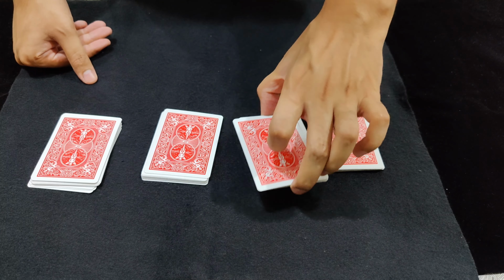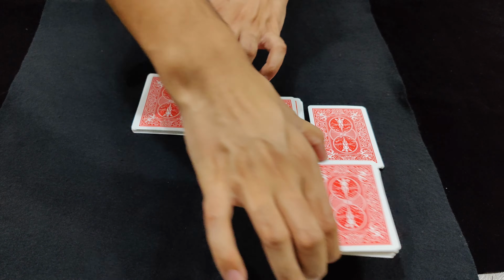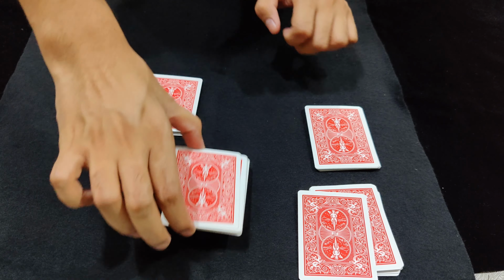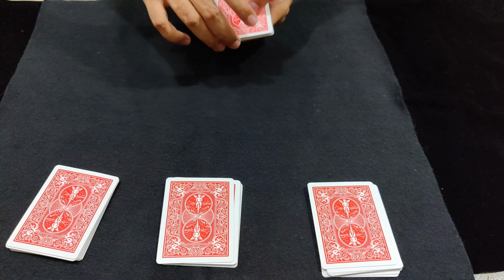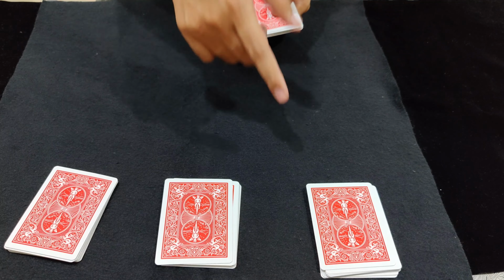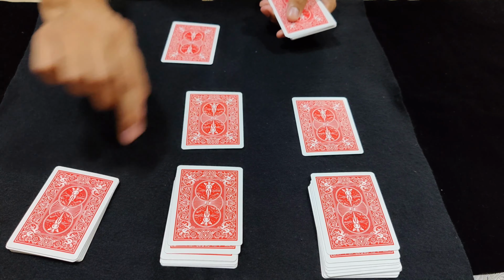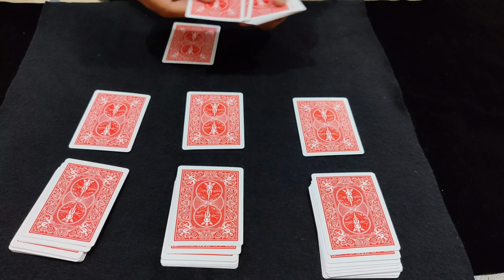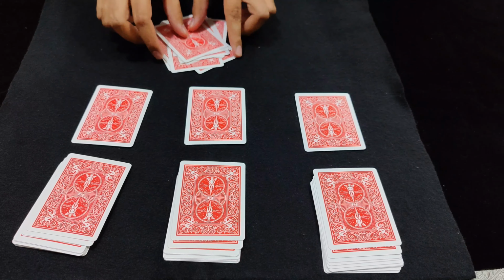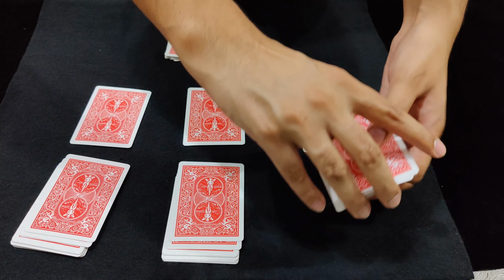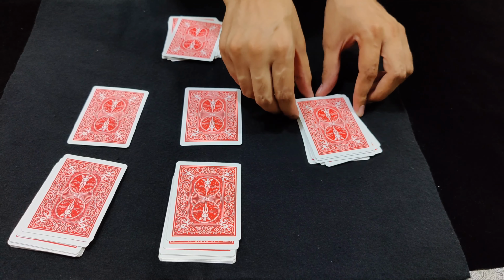You can do it in any manner you like. After giving the spectators their desired piles, you have to ask them to follow you. Place the top card on the table. What you are actually doing is placing the ace on the table. Then you can shuffle the remaining cards and put them on top and ask the spectators to do the same. So they will also shuffle the rest of the cards and place them on top of their piles.